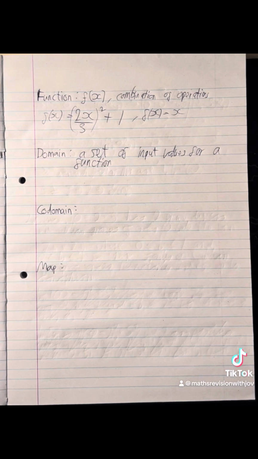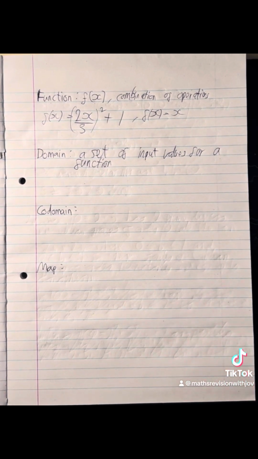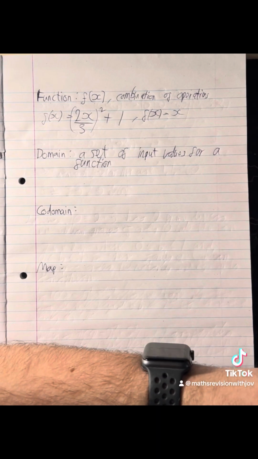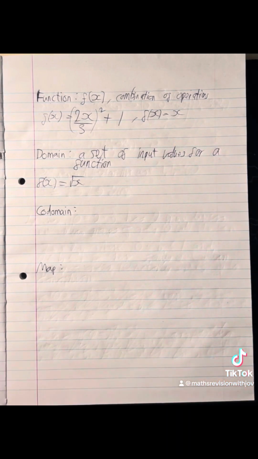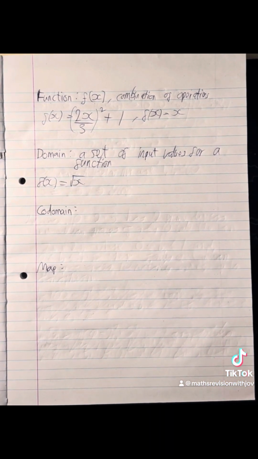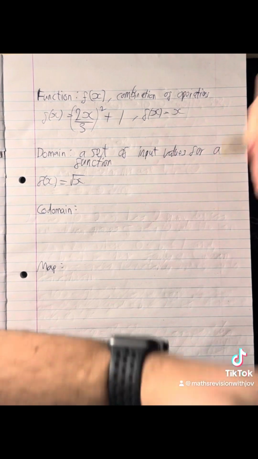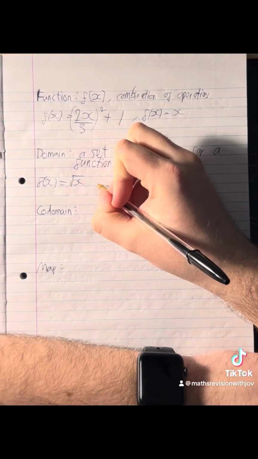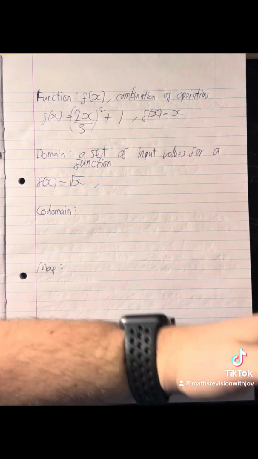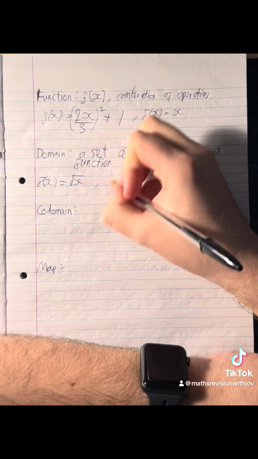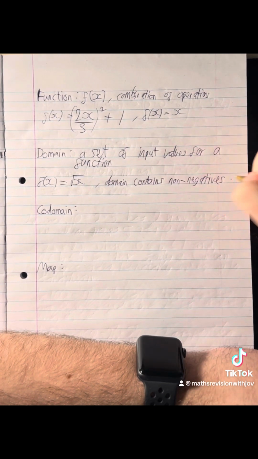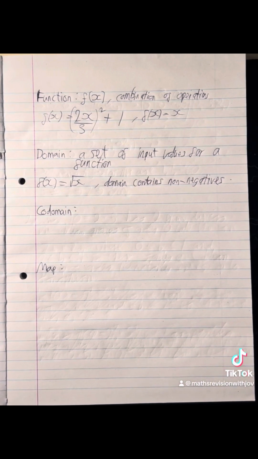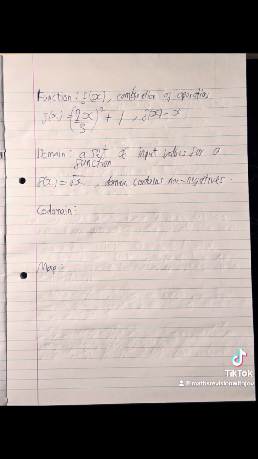So the domain for any function is different. It doesn't have to just be the same domain every single time. For example, when we take the square root function, x can't be negative, can it? So in this situation, we say that the domain is, well, it's the non-negatives. And that's all a domain really is. It's the set of all x that you can actually put into the function.